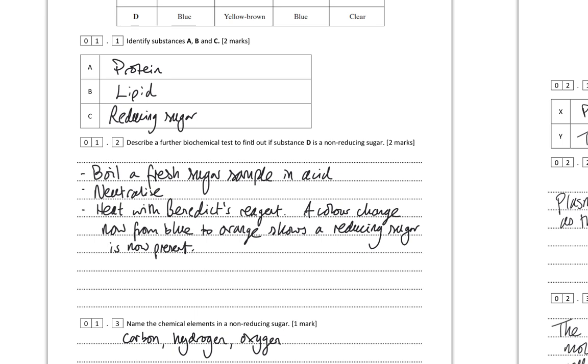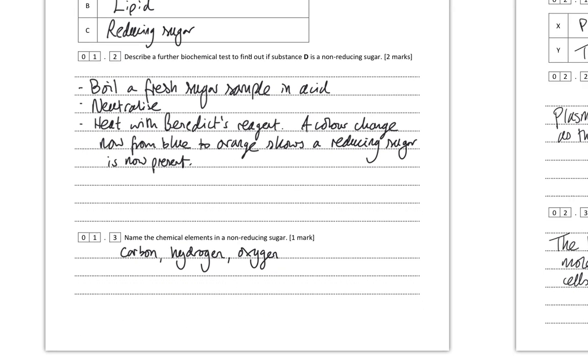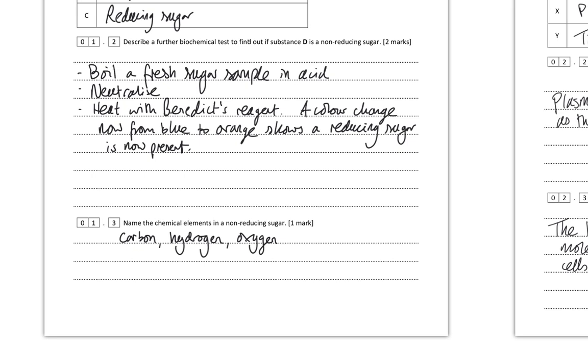1.2. Yeah, I know it's not on the mark scheme, but I always say start with a fresh sample of sugar. It wouldn't work if you've just done a Benedict test on one solution. It's not going to work doing it again. But yeah, you need a fresh sample of sugar. Boil it in acid, neutralize it, and then heat with Benedict's reagent. And then you get your colour change. That proves it's now a reducing sugar. It became a reducing sugar when we boiled it in acid. It hydrolyzed the glycosidic bond to go from a disaccharide to a monosaccharide, and all monosaccharides are reducing sugars.